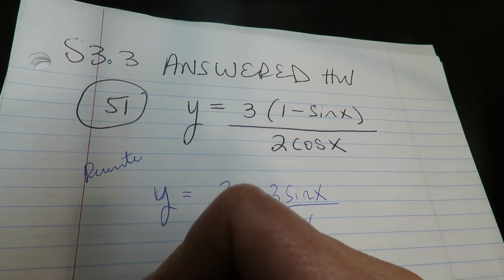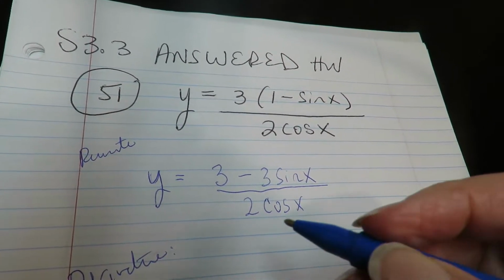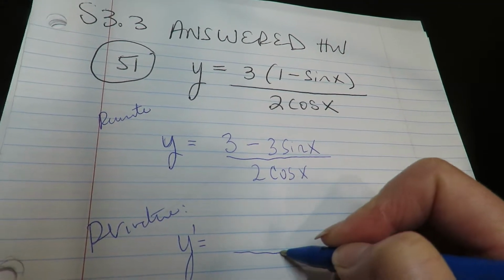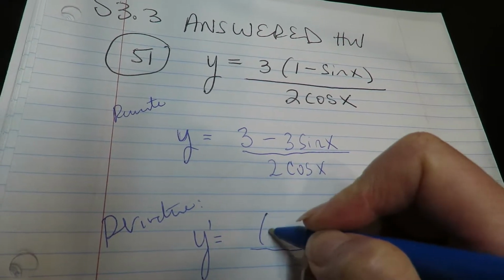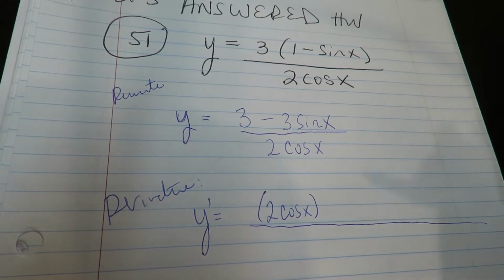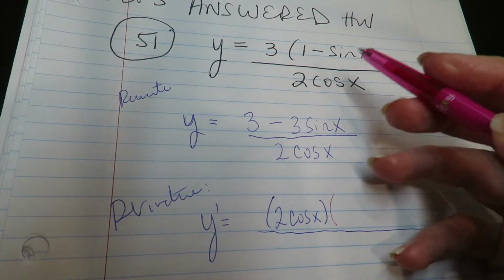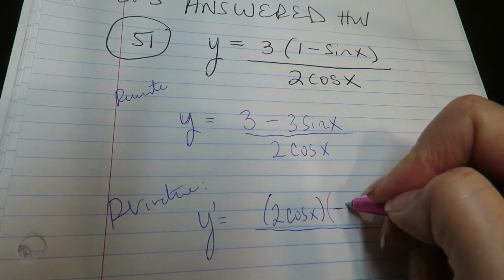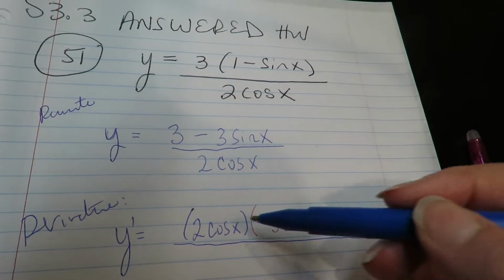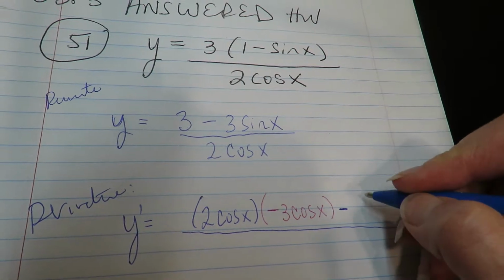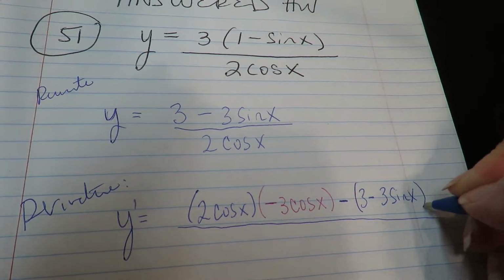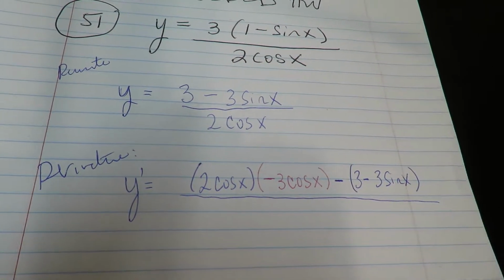Alright, so now let's do the derivative at this stage. So I'm going to go ahead and use the quotient rule to do this. So the denominator times the derivative of the numerator. So that's a 0. That's going to be a -3 cosine x. Alright, so the bottom times the top minus the top times the derivative of the bottom.